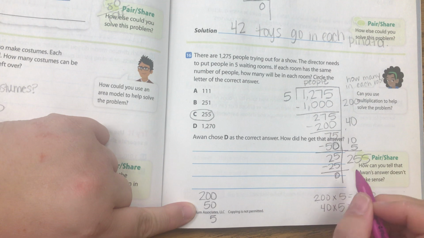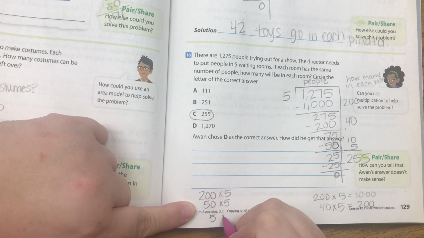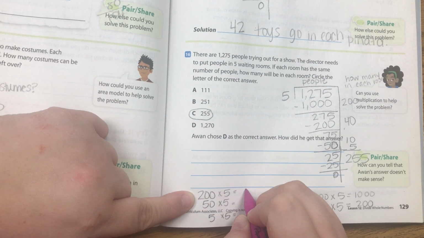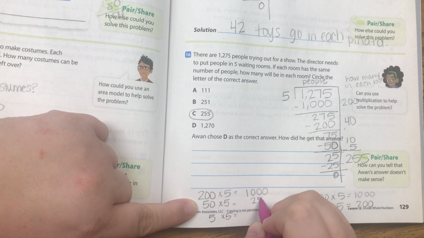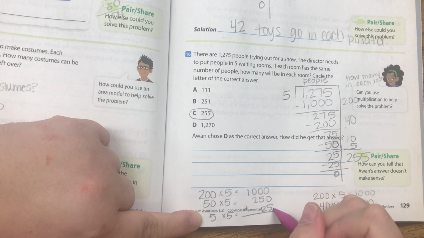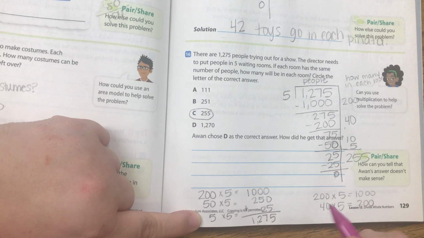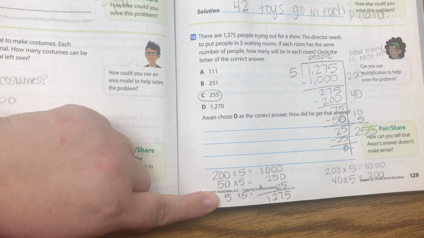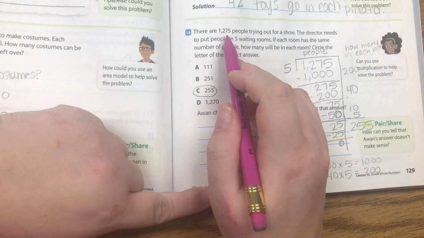I'm breaking that 255 down into expanded form, and I'm multiplying each place value by 5. So 200 times 5 is 1,000. 50 times 5 is 250. 5 times 5 is 25. I'm going to add all my parts of my multiplication up and see if I get what we started with. 1,275. Oh, my phone's going to die. Okay, good. It's still recording. All right, so we know that we are correct because we got what we started with.